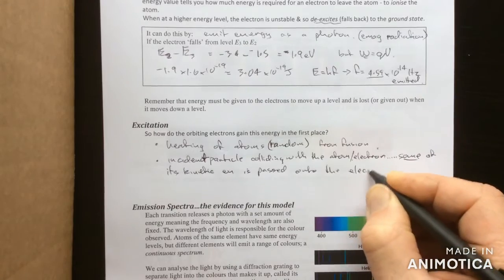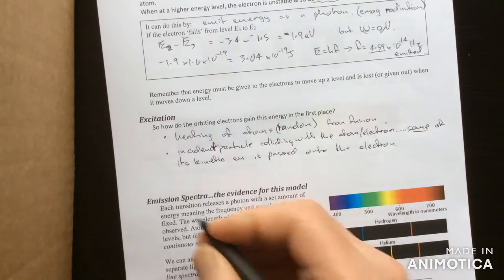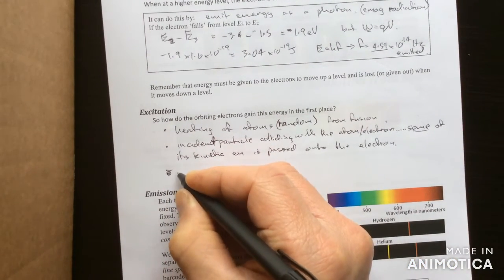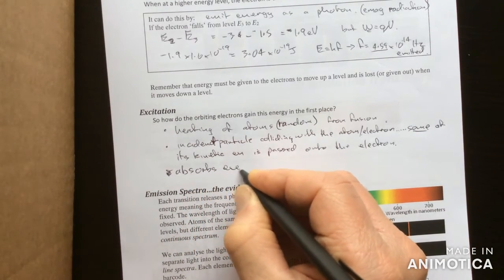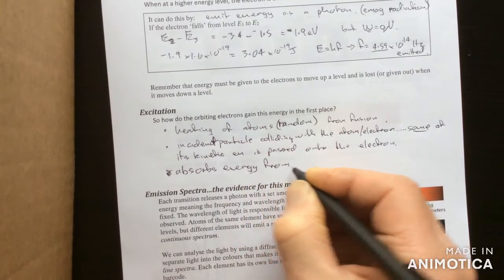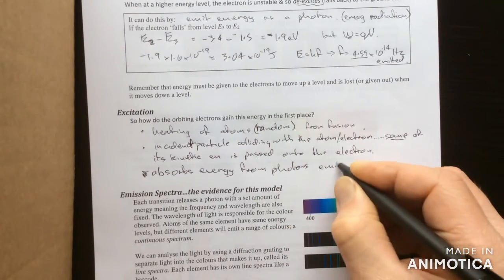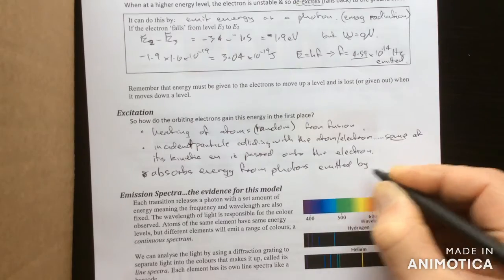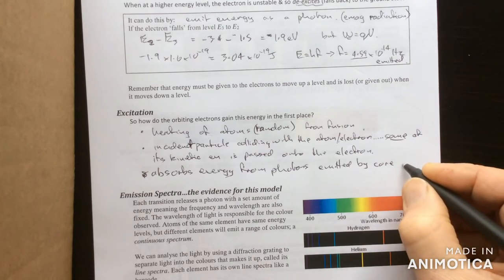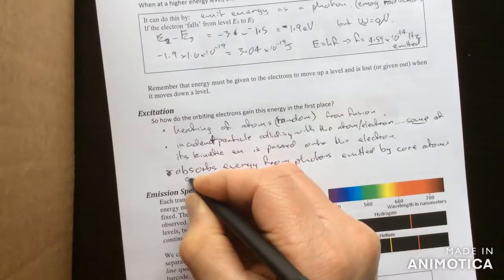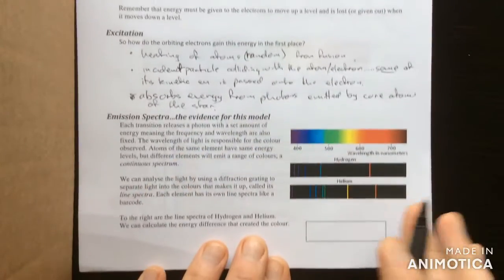And then the bit that matters for our analysis, so that's kind of background, that's how stars give out light. This one is crucial in that it absorbs energy from photons emitted by the core and further inwards core atoms of the star. And that's important because of where we're going for this.